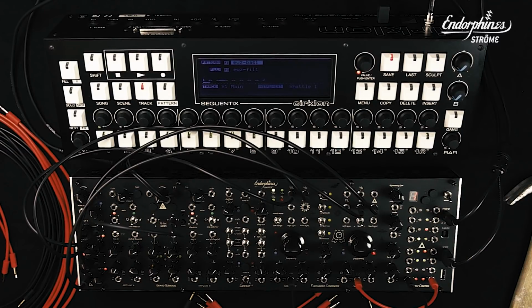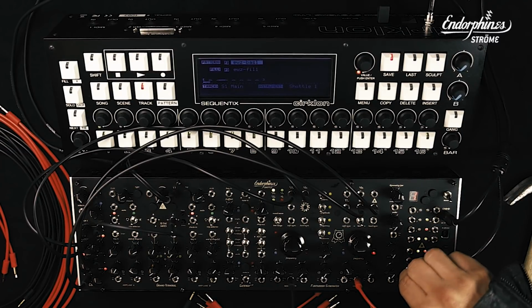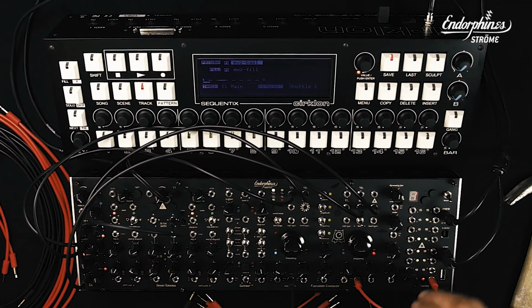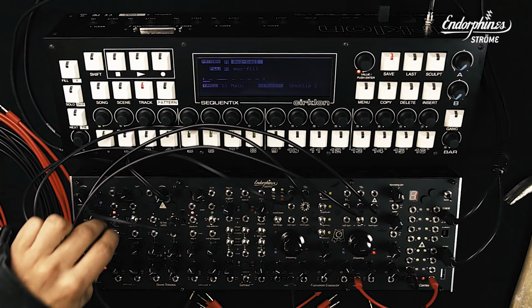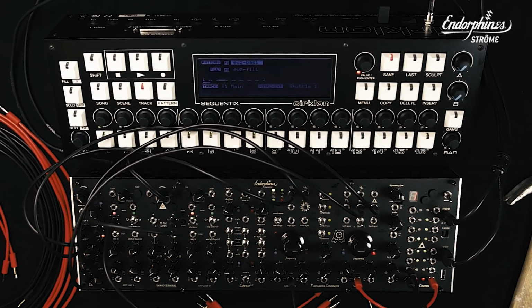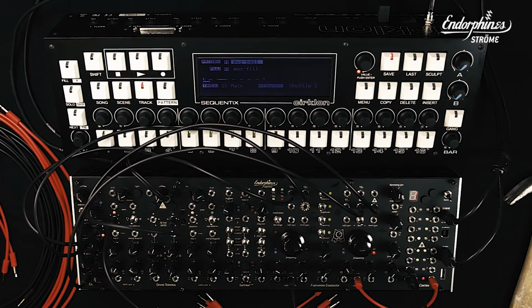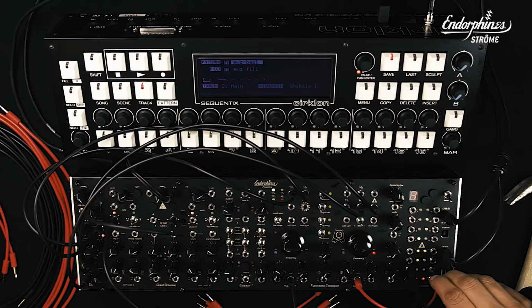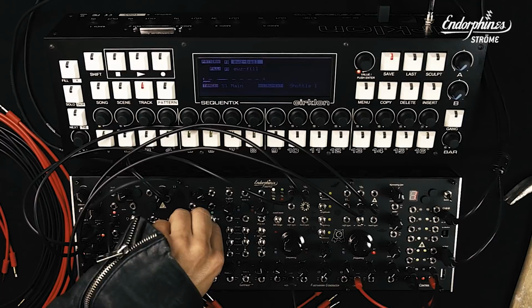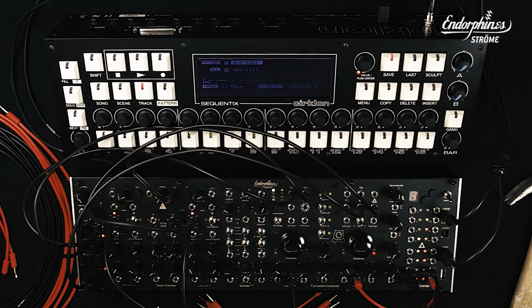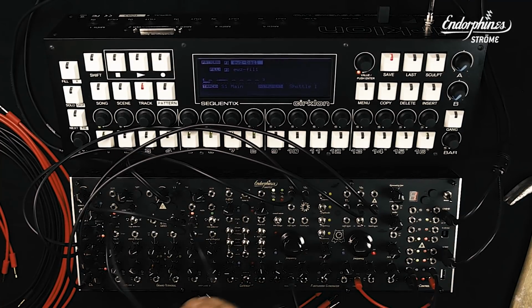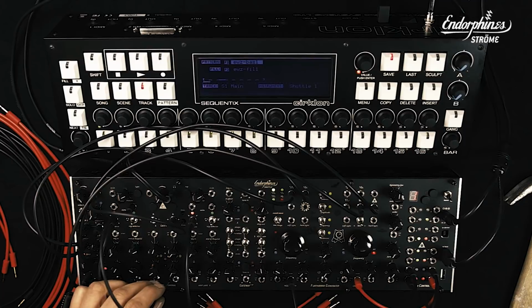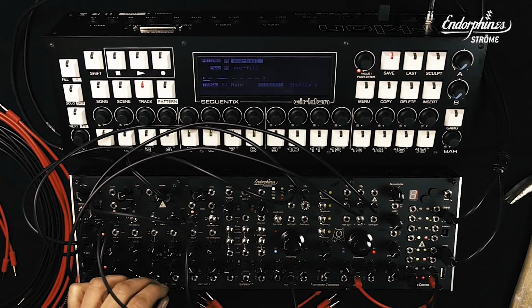Coming back to our patch, we need to connect output 7 of the shuttle control to the trigger input of envelope A. Output 15 of the shuttle control then triggers envelope B, so we put the cable in the trigger input on envelope B. Now we connect the output of envelope A to the CV input labeled Y on the ground terminal channel B.